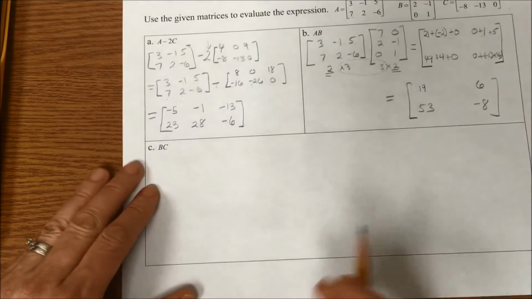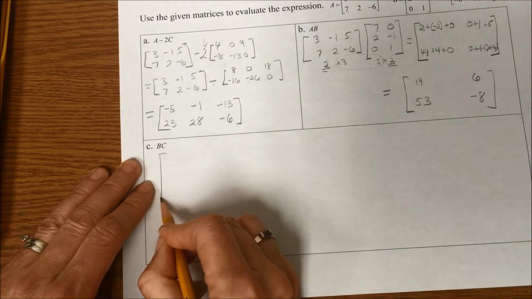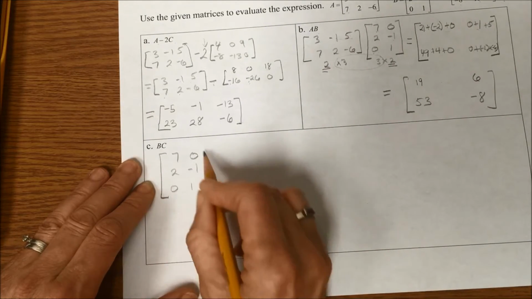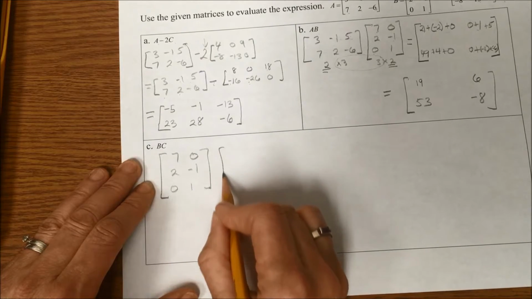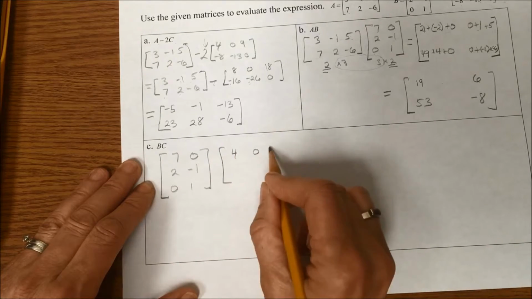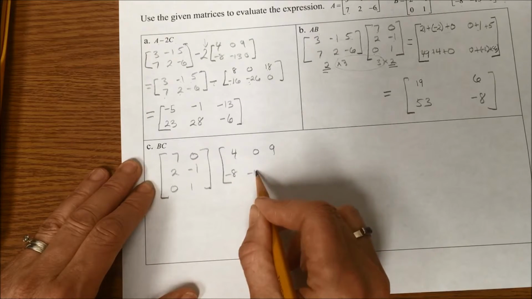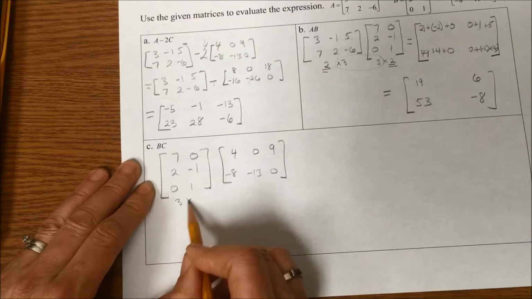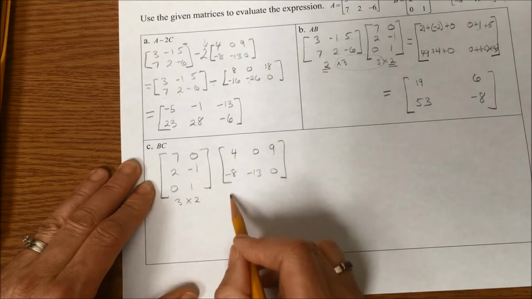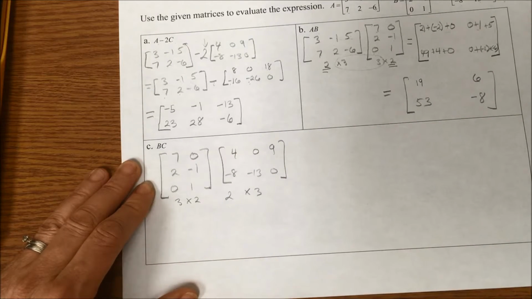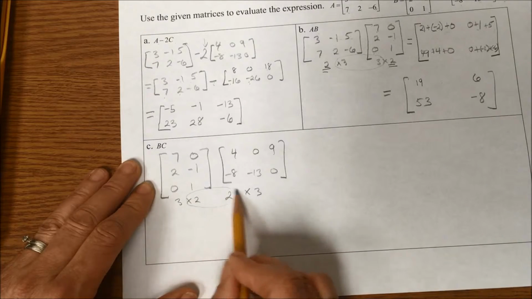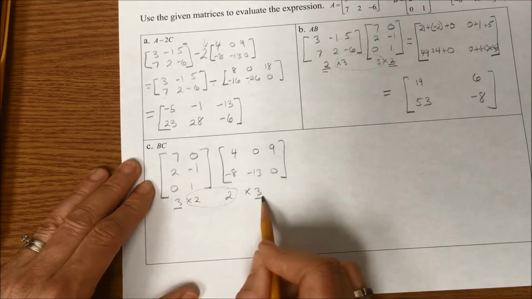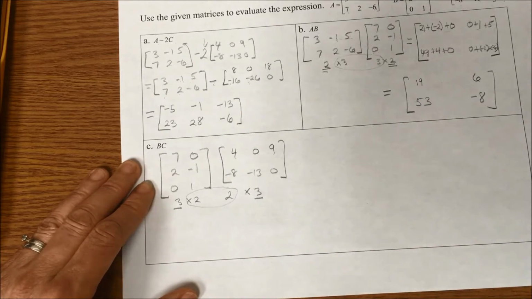All right, now the last one, same idea, another multiplication. This time we get different matrices. We still use B, but this time it's first. And we want to try to multiply that by C. So first let's make sure this is possible. This is a 3 by 2, and this one is a 2 by 3. The middle dimensions match, so it's possible. And at the end, I'm going to end up with a 3 by 3. This one's a little bit bigger.